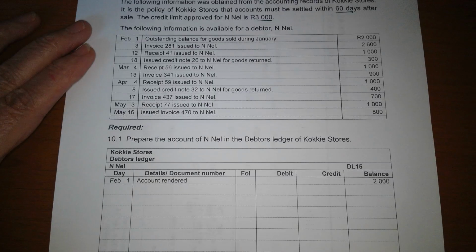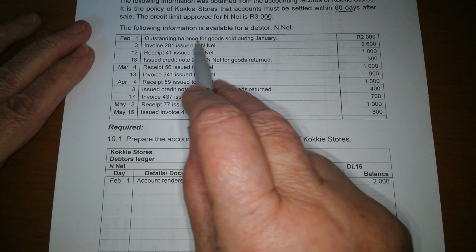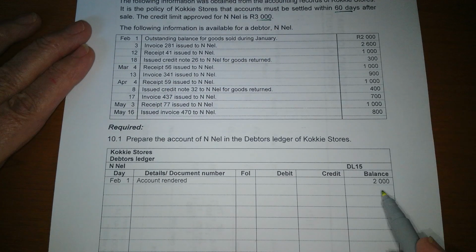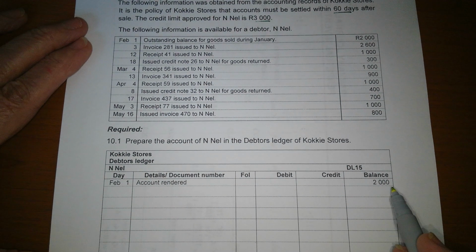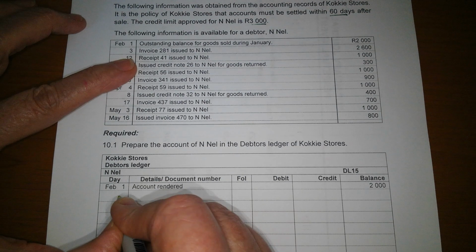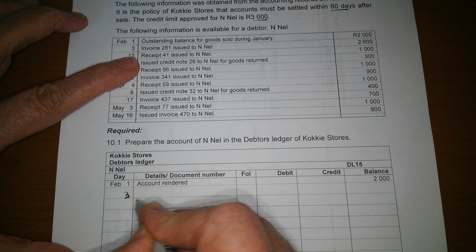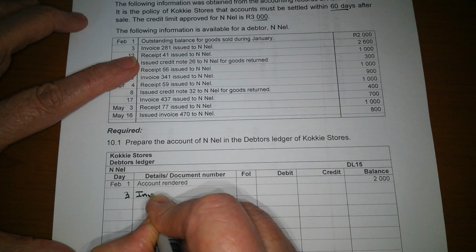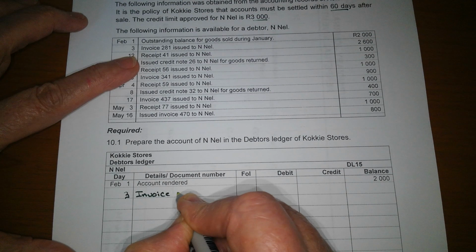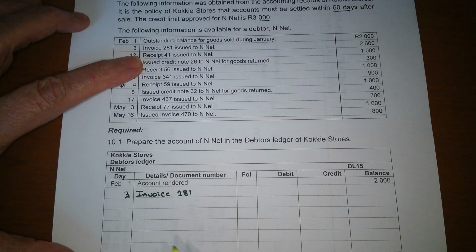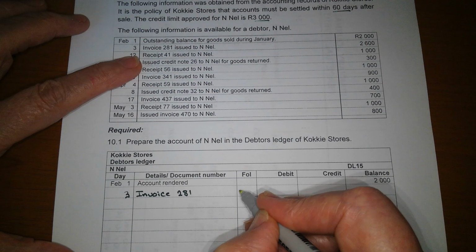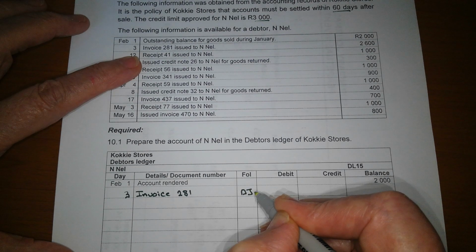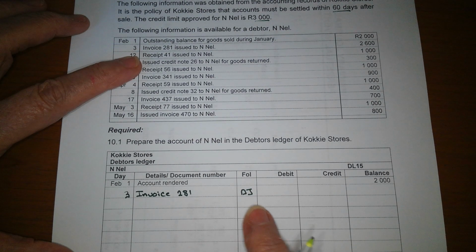Okay, if we look at this information, the opening balance was on February the 1st. So that means we started with 2,000. Then on the 3rd of February, we sold goods, and when we sell goods, we issue an invoice. It's very important that you write down the name of your document, whether it's an invoice, a credit note, a receipt, or a bank statement, and that you indicate in which journal this was recorded. So that was in the debtors journal.